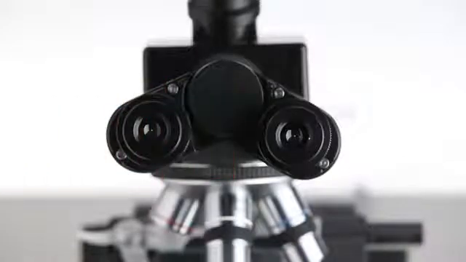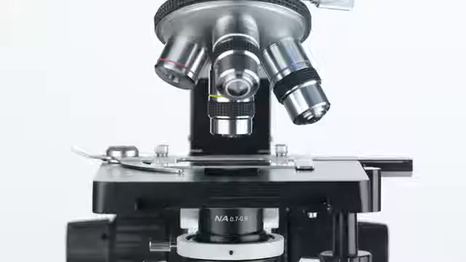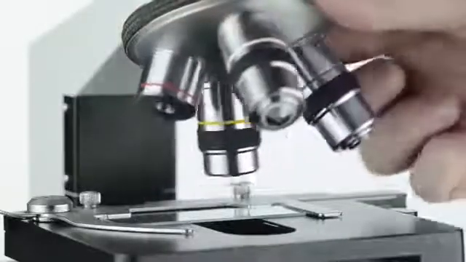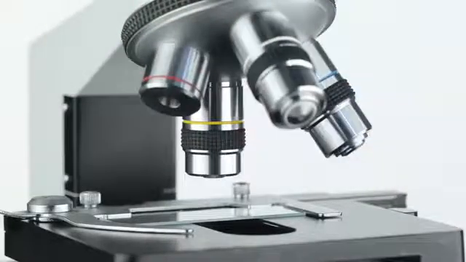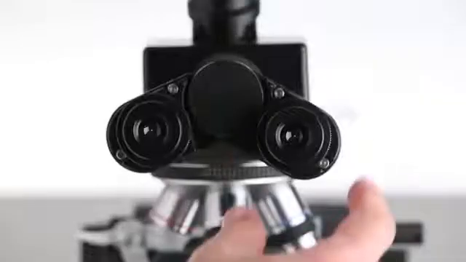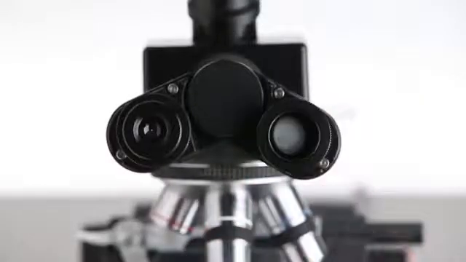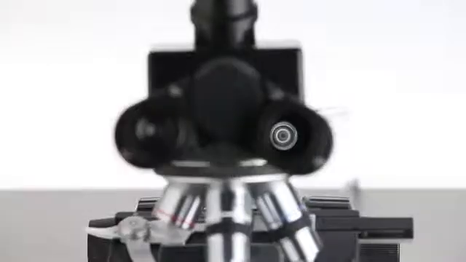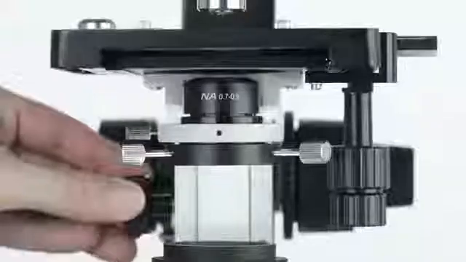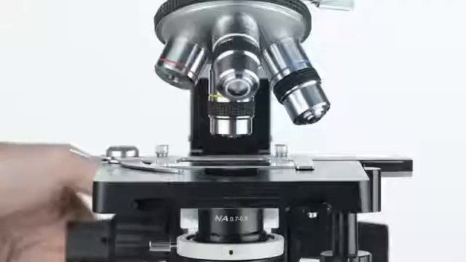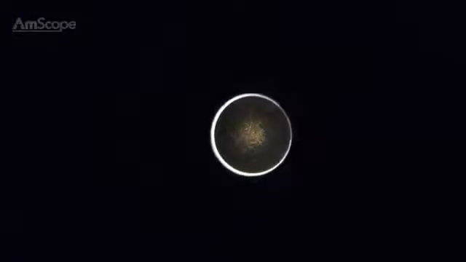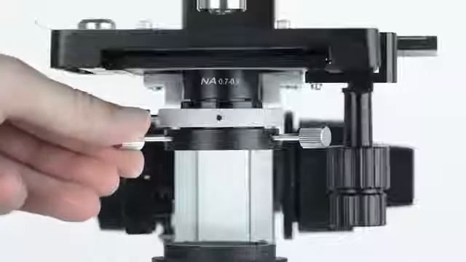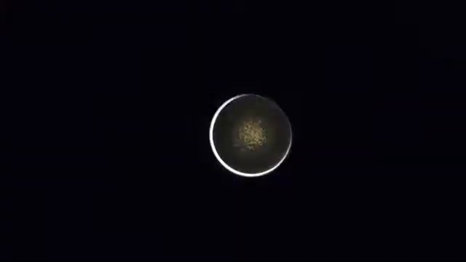Although the procedure is similar for dry and oil condensers, there are some minor differences. For the dry condenser, use a low-powered objective, preferably at 10 times. By removing an eyepiece, an image of the condenser's lens can be seen. Adjust the height of the condenser and the stage if necessary, until the opaque disc fills slightly less than the entire image circle, leaving a ring of light. Now, use the two centering screws to move the disc until it appears centered within the ring of light.